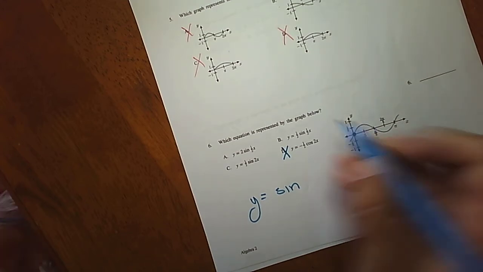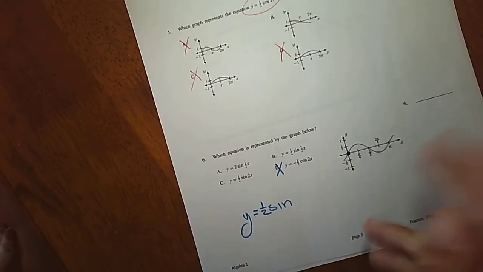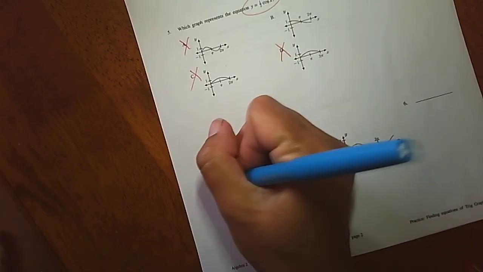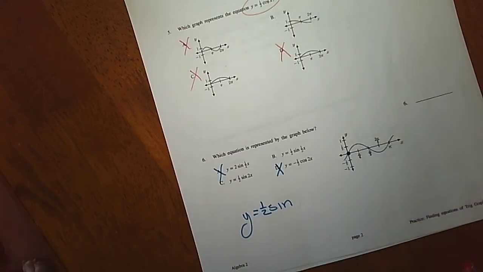The highest it goes up to is a half, so there's got to be a half in front. So that means we can get rid of A. All right, now finally, we want to see how many graphs we have by 2 pi.